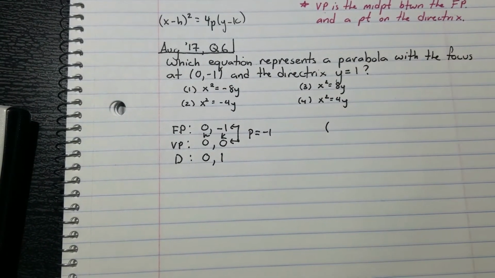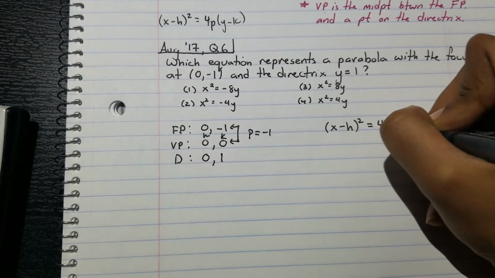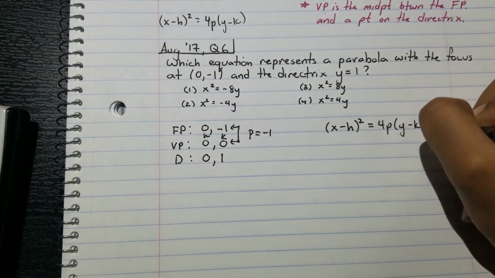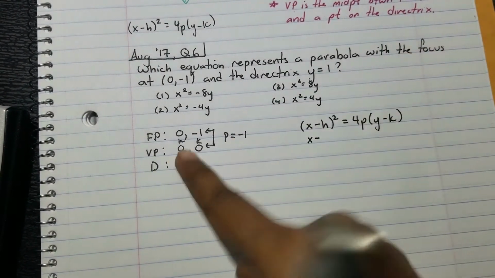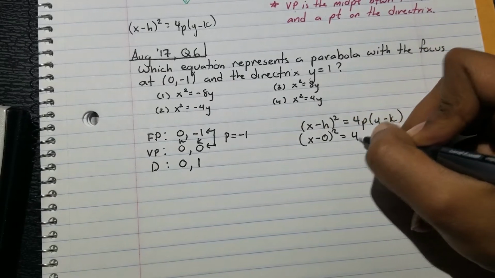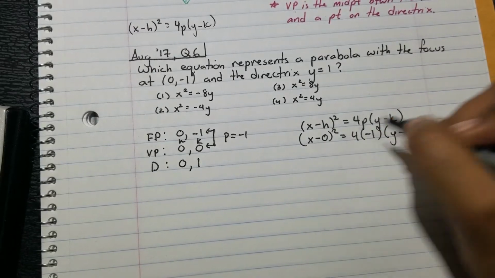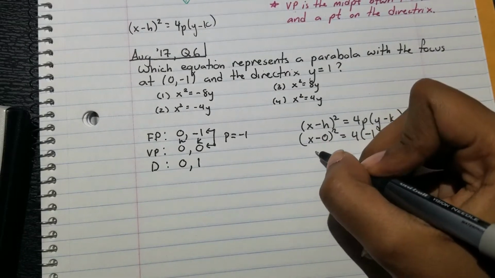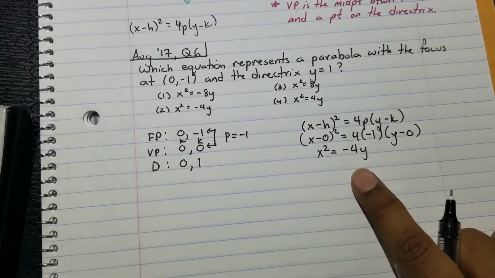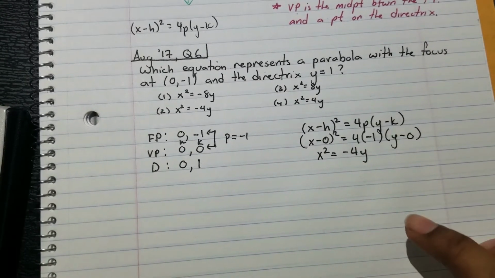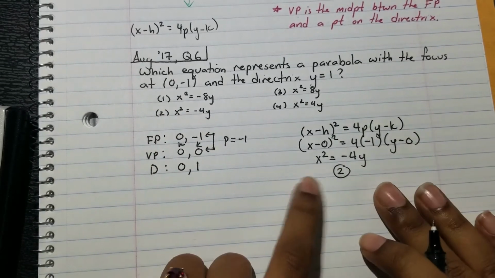So I'm going to rewrite the conic form, or the focal length form, of the quadratic equation. And then I'm just going to substitute all the values that I've obtained from doing this exercise. So we're going to get (x - 0)² = 4(-1)(y - 0). Then we just start distributing and simplifying, so this just becomes x² = -4y. And our answer choices are in the x² equals whatever value form, so our answer ends up being choice 2. And that's pretty much it.